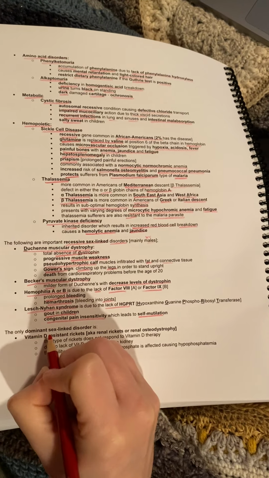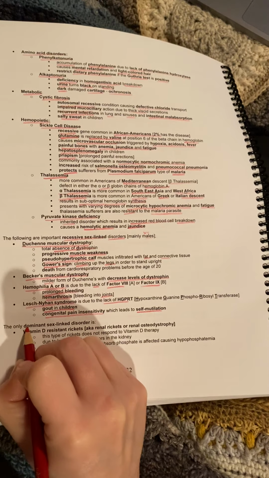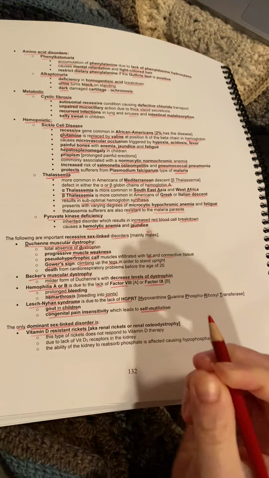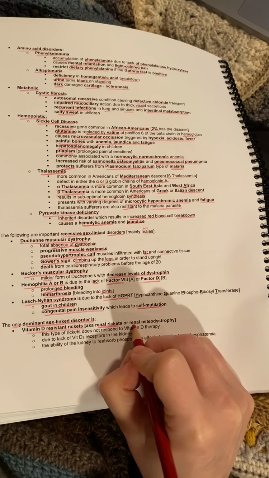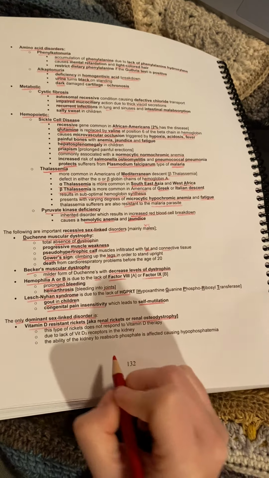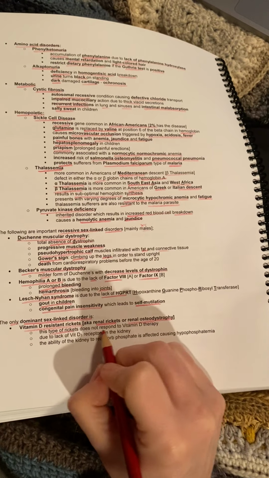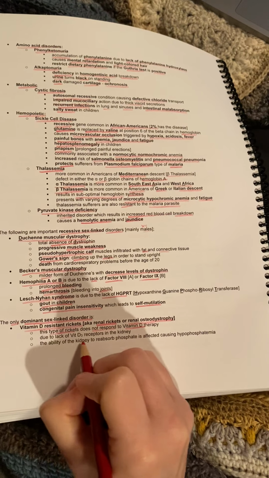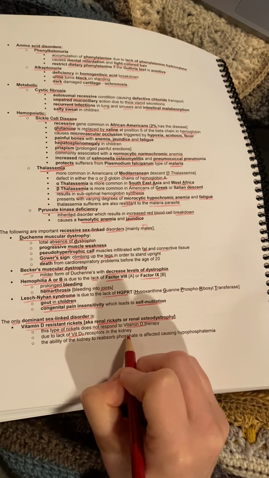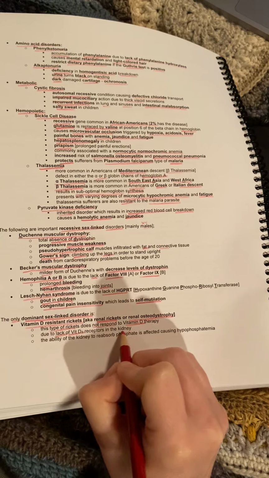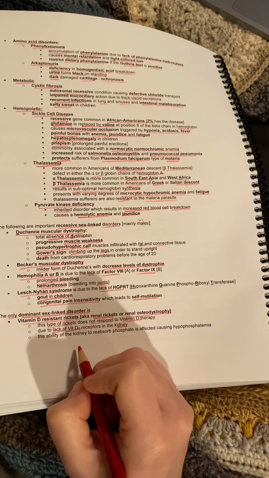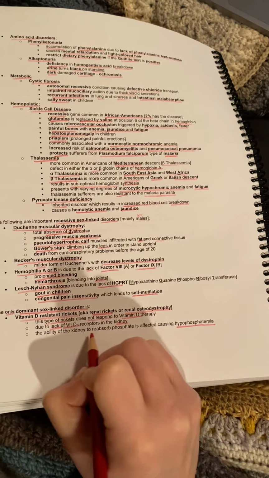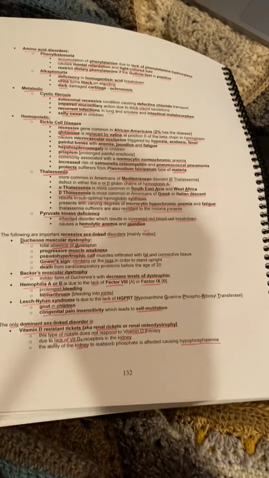Unintentional. The only dominant sex-linked disorder is vitamin D resistant rickets, aka renal rickets or renal osteodystrophy. It's a type of rickets that does not respond to vitamin D therapy due to lack of vitamin D3 receptors in the kidney. The ability of the kidney to resorb phosphate is affected, causing hypophosphatemia. All right.